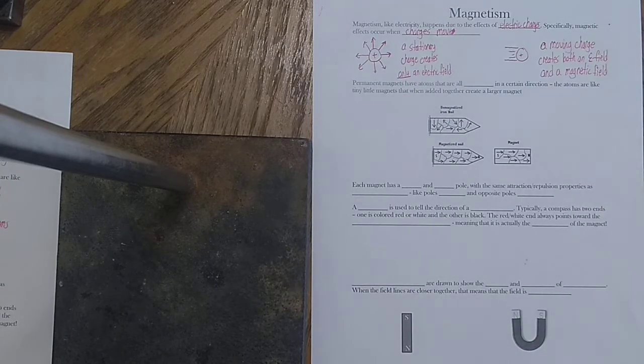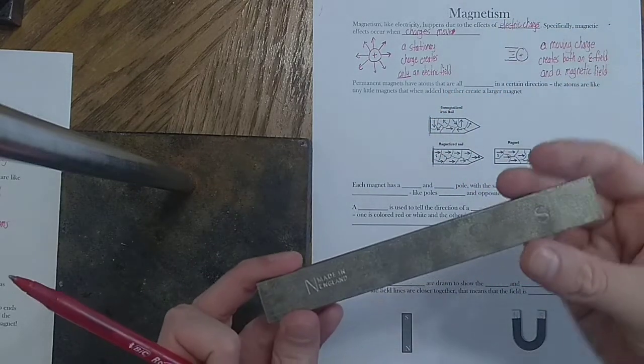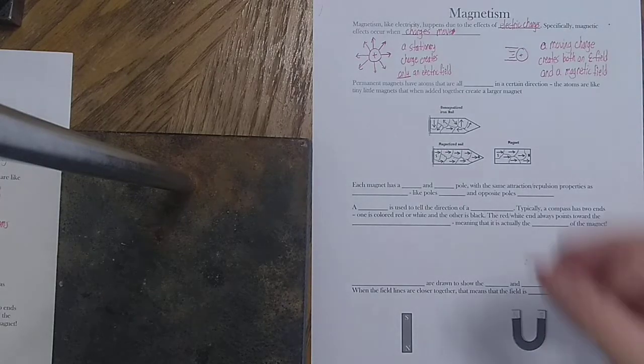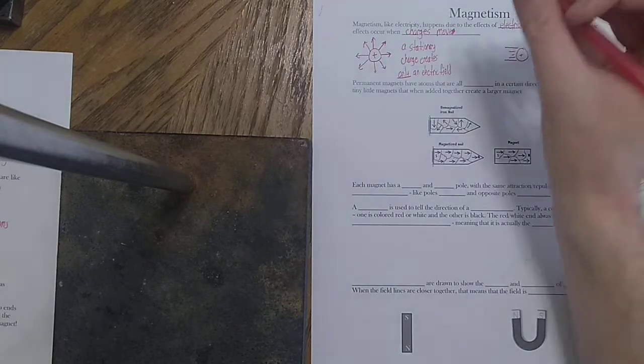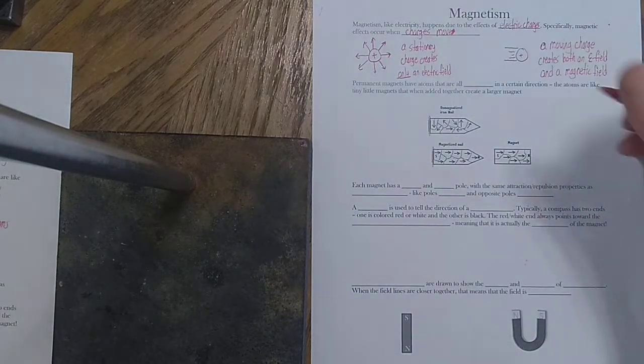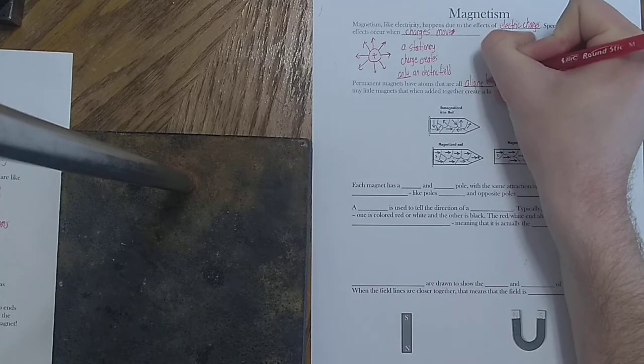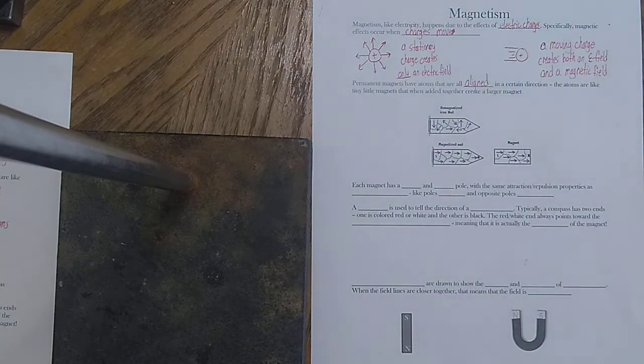Okay? So you might ask, if you have a permanent magnet, maybe one like this, with a north and a south pole, are there moving charges in that? Like, what's going on? A permanent magnet is created because the atoms inside of that permanent magnet are all lined up in a certain direction. It's much more complicated than this, but essentially they're all aligned in a certain direction.